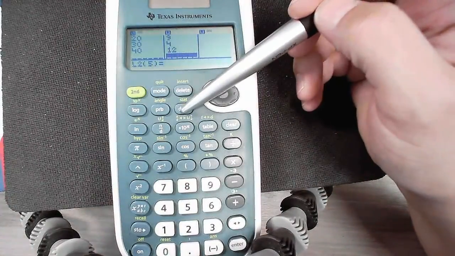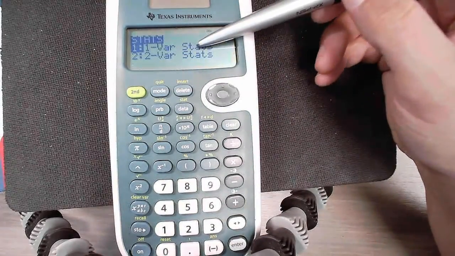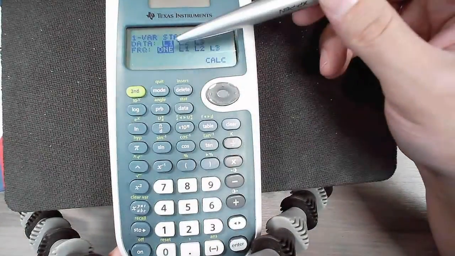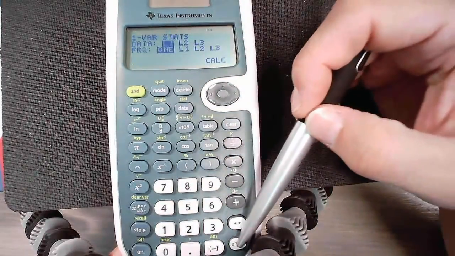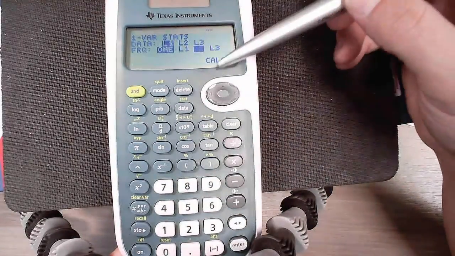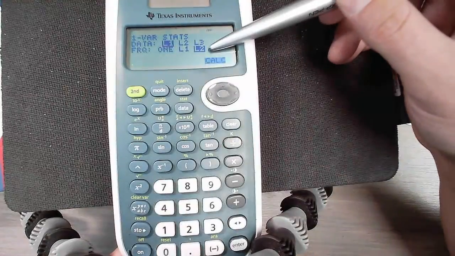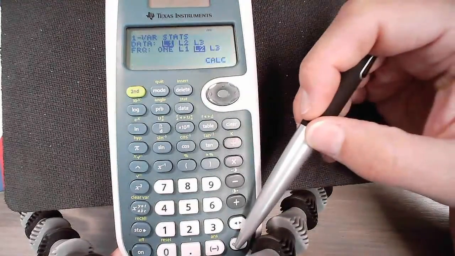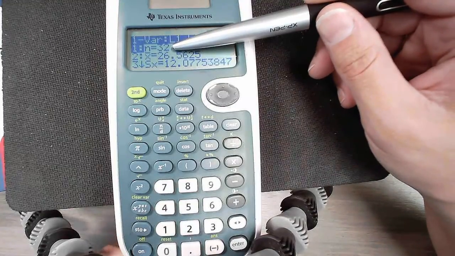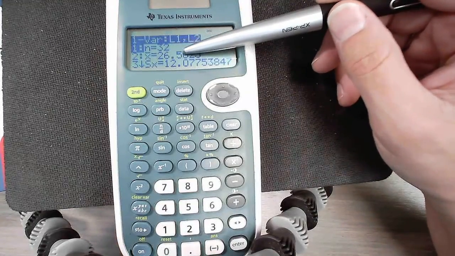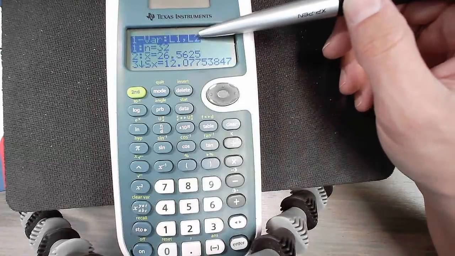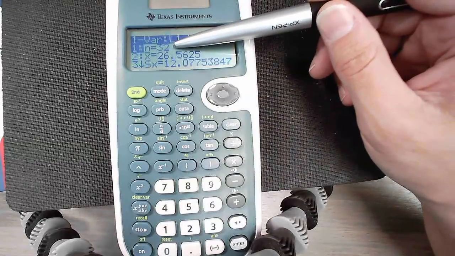When I go to Second Stat, I'm still doing one variable. We haven't gotten into 2 variables. We're still doing one variable. My data is still in list 1, but now my frequency is actually over in list 2, and I want to calculate. You'll notice that my sample size has increased from 4 to 32. That's because it calculated and added up the numbers in list 2, which were the frequencies.